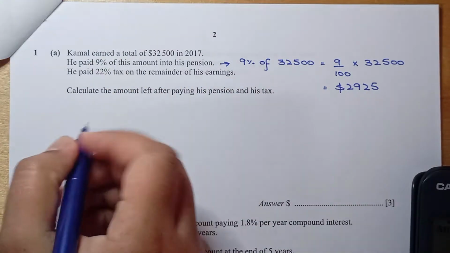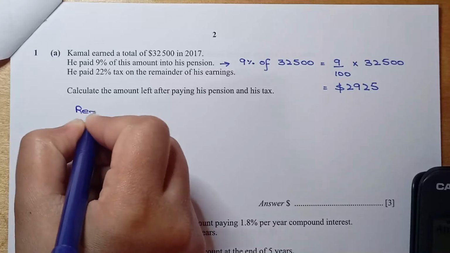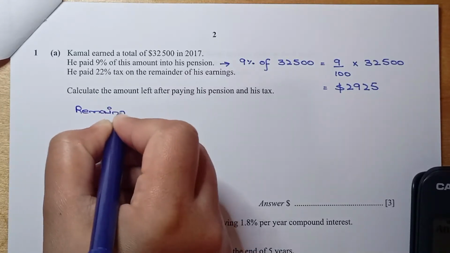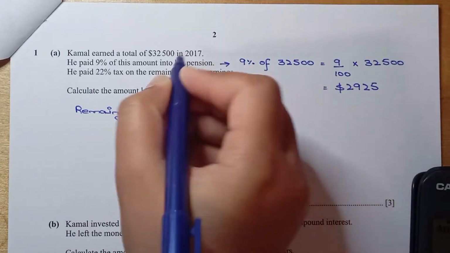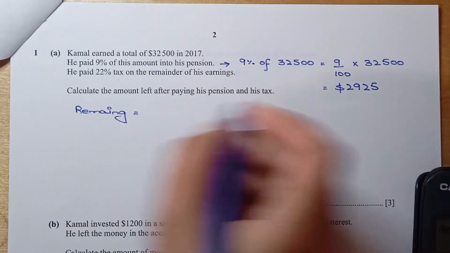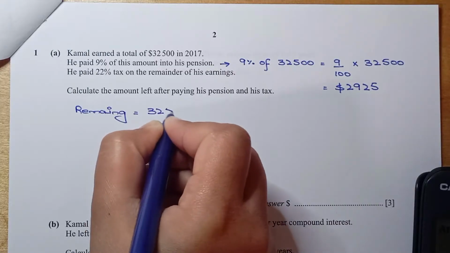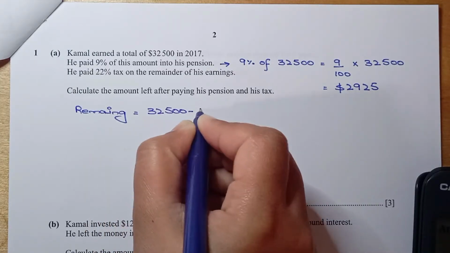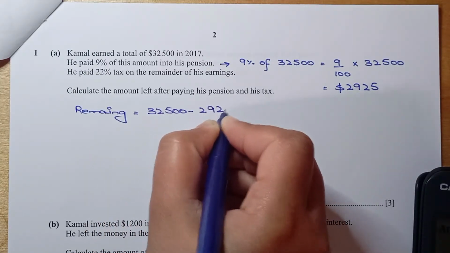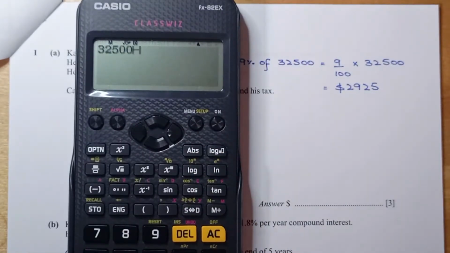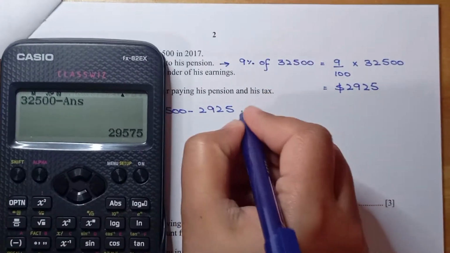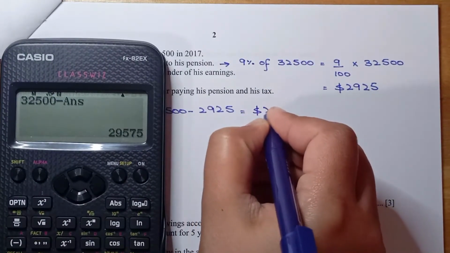He paid 22% tax on the remaining of his income. So first we need to find the remaining. For the remaining, from the total we need to subtract this much. So 32,500 subtract 2,925. This would be 29,575. This would be the remaining.